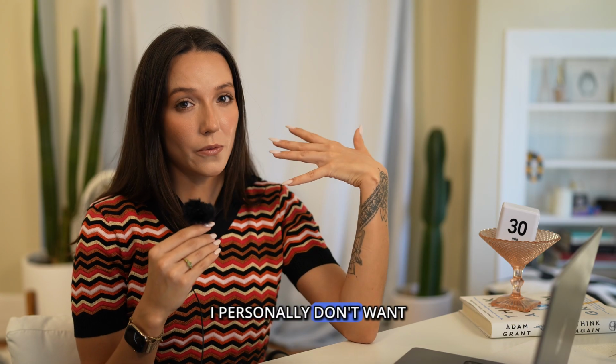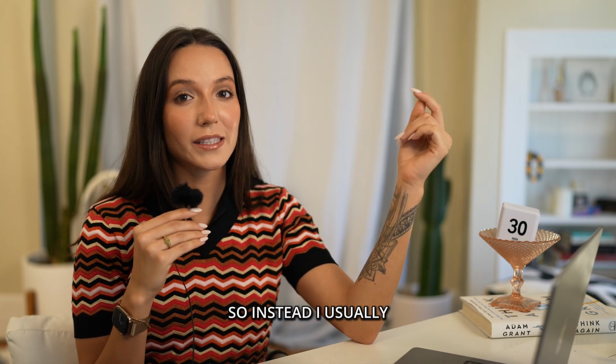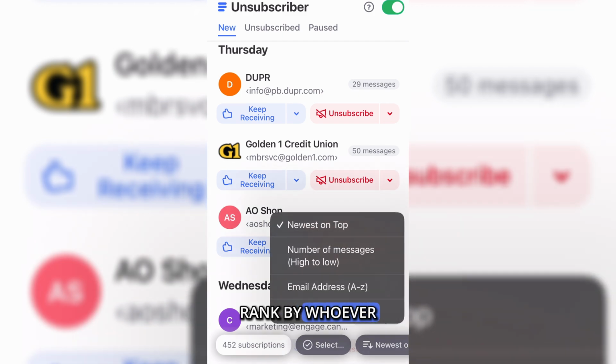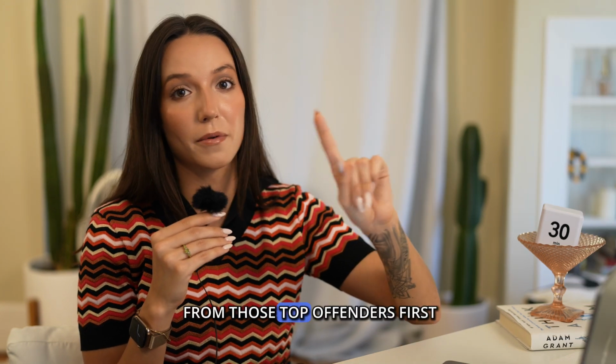I personally don't want to do this. I prefer knowing what I'm unsubscribing from. So instead, I usually go in Clean Email and I hit rank by whoever sends you the most messages. I think it's like highest number of messages or emails. And then I unsubscribe from those top offenders first.